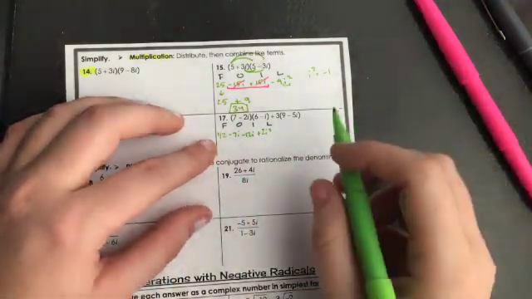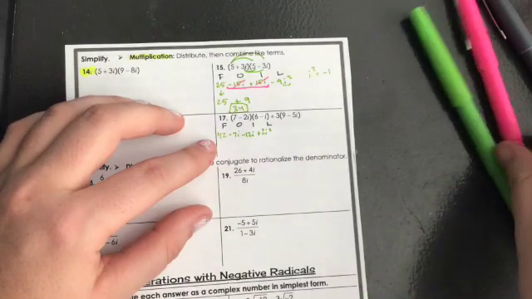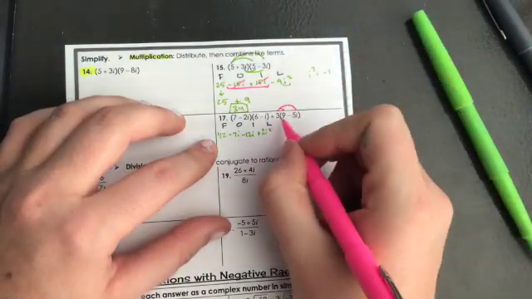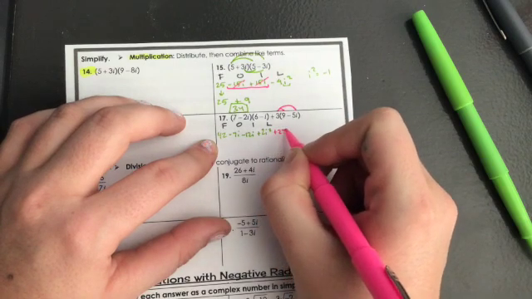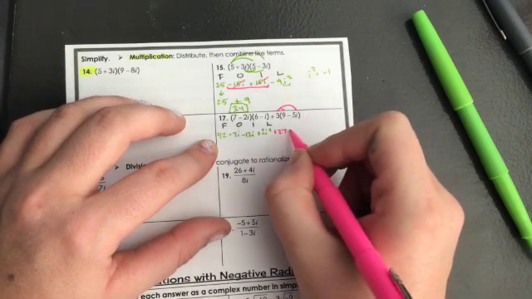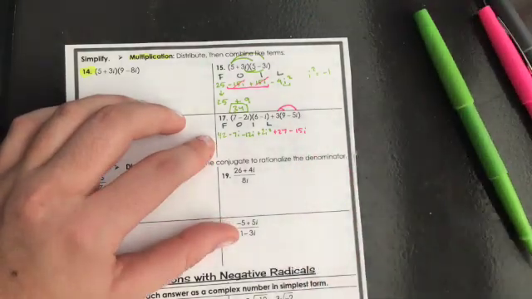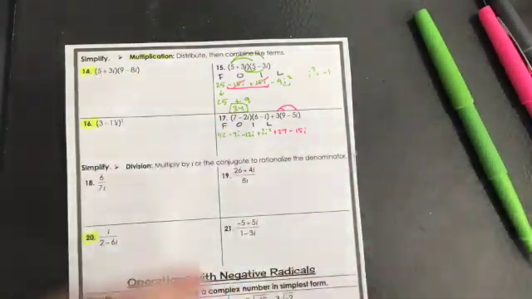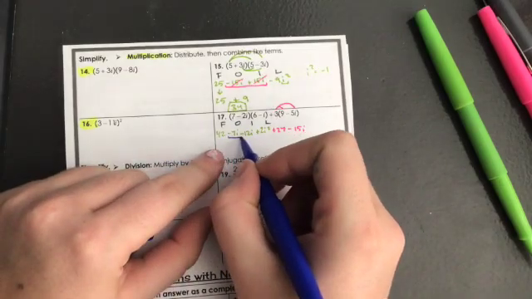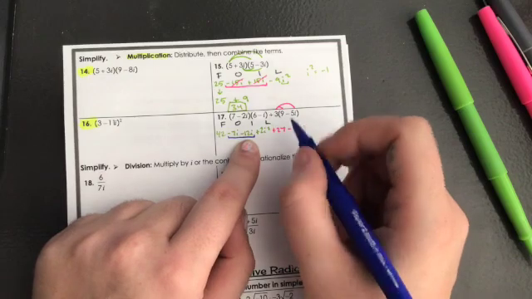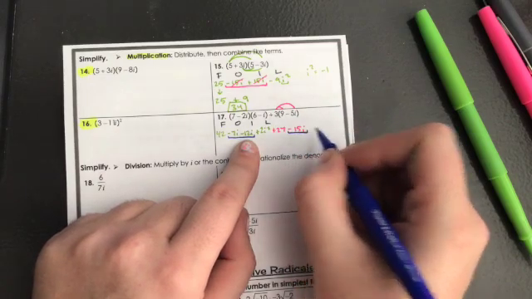Good deal. So it's the end of FOILing. I'm also going to distribute this 3 into everything in here. 3 times 9 is 27. 3 times negative 5i is negative 15i. Let's see what we can combine. I've got a negative 7i, a negative 12i, and I've got this negative 15i.